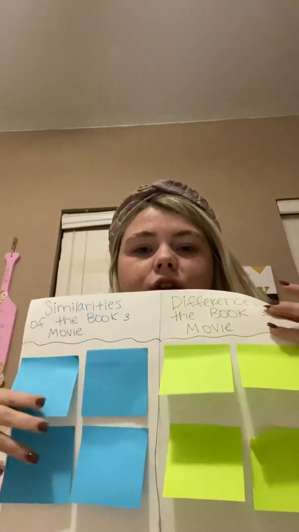They'll have 2 different colored post-it notes, and together they would write down what they think were similarities and differences in the movie, and then we would all talk about them together in front of the class and see if we agree or disagree, and then we move them around as a class. So if a student put one here that I really didn't feel like was a similarity, we would talk about it and we would move them around as a class.